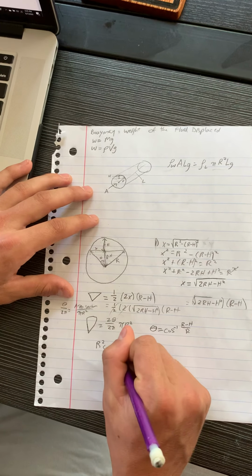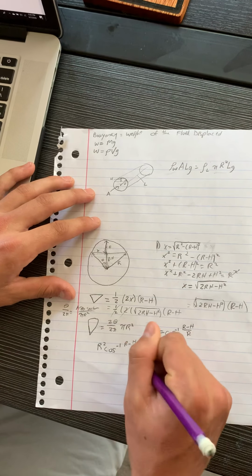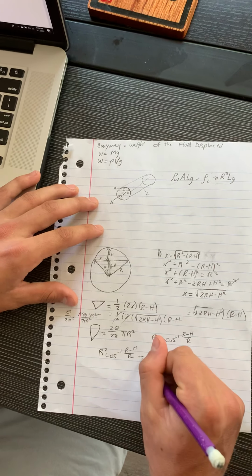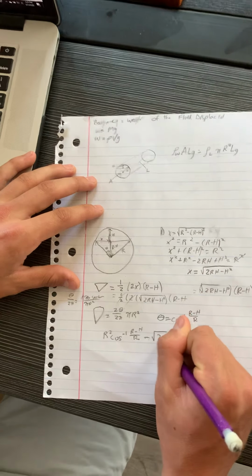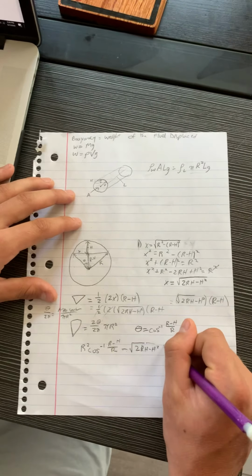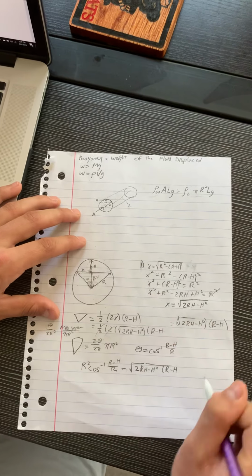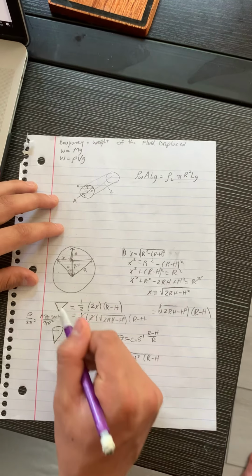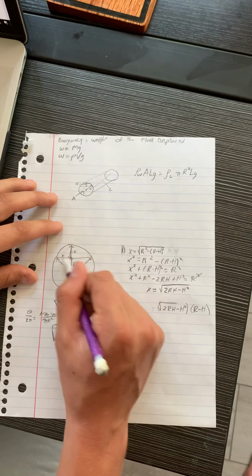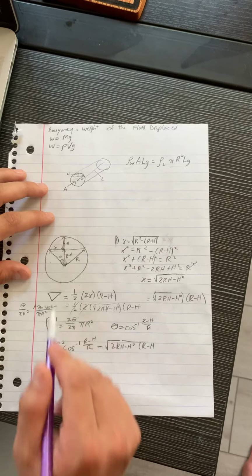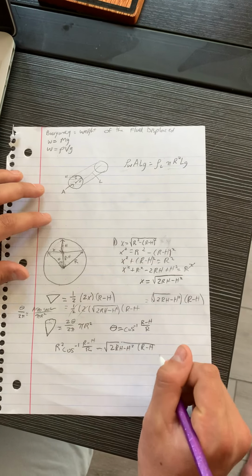From there, we're going to continue and do r squared times the arc cosine of r minus h over r, and then minus what we found before, the 2rh minus h squared, and then multiply that by r minus h. The reason we did that is that we're finding the area in between this section and this section, right here. So we're going to subtract this from that, sorry, this from that. And that's how we get that area.